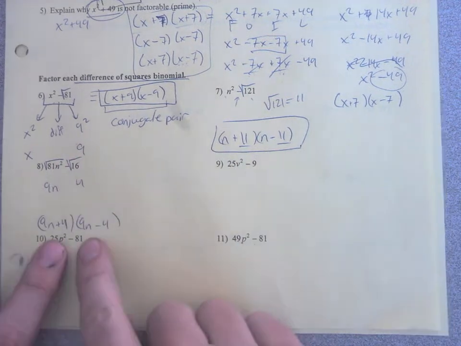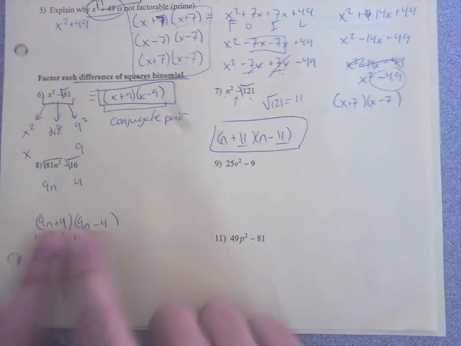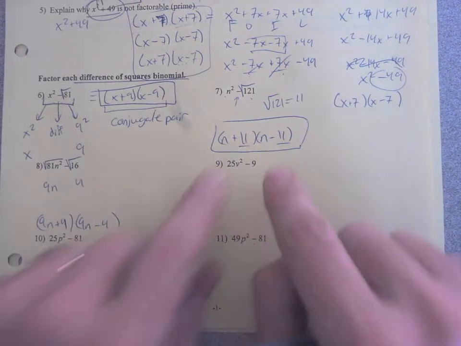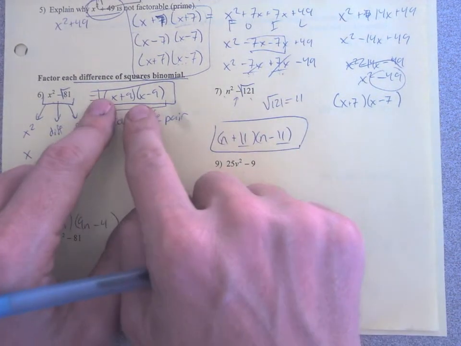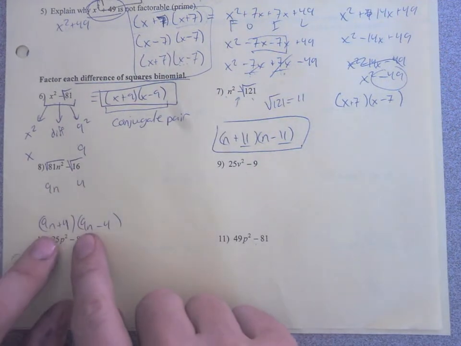Now notice these have to be exactly the same except for the sign in the middle. If they're not, then the whole thing falls apart. Notice here I have an n and an n, an x and an x here. Now this is a little different because I have a little bit more, but they still match. It's a 9n and a 9n.